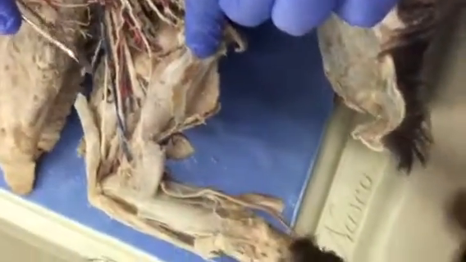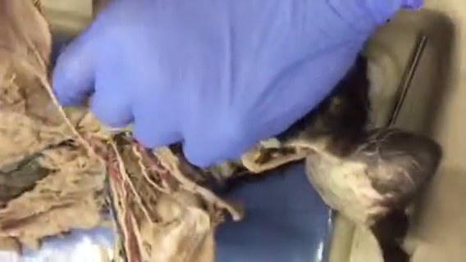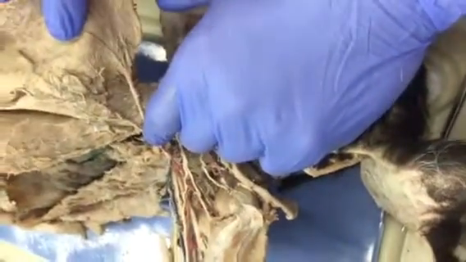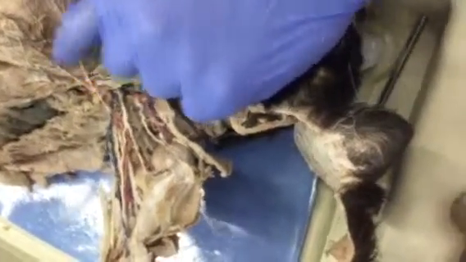And if you have to know your pectoral nerves, those will come off of your pec. And then you'll also have latissimus dorsi nerves as well.